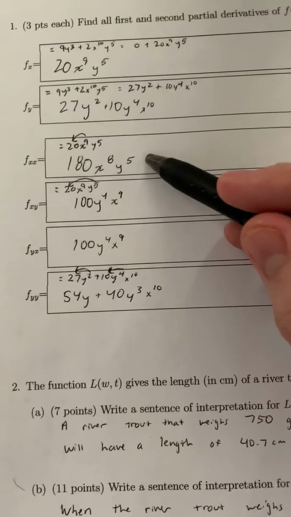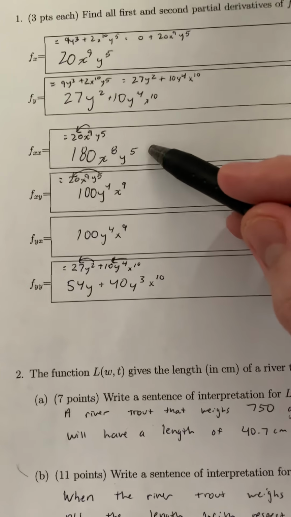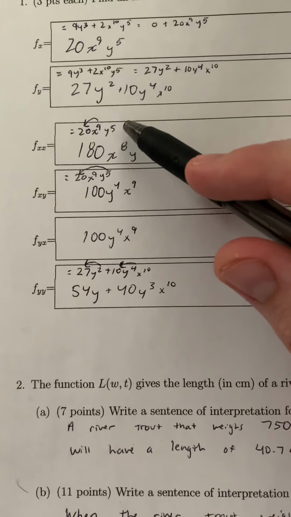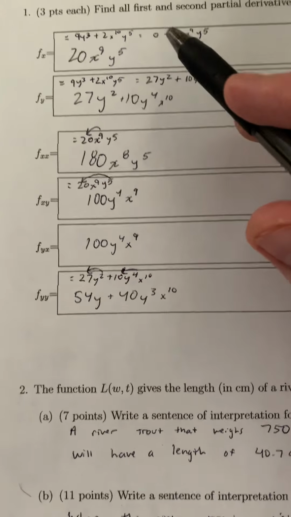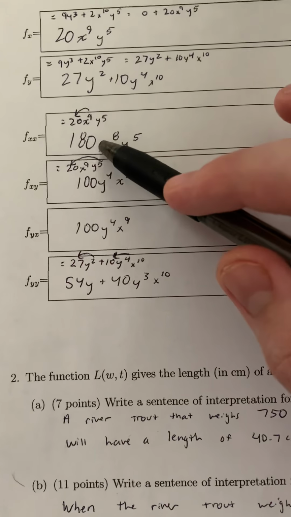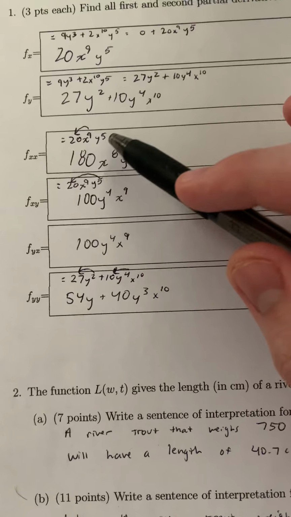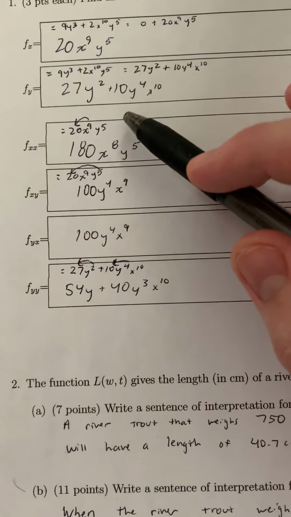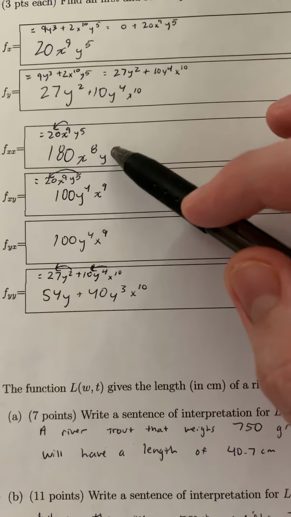Here we are finding the second partial derivative of f with respect to x twice. So you're finding the second partial derivative of this first one. And that's where we're just going to use the same rule. It's going to be 9 times 20, so it's going to be 180x, subtract 1 from 9 to get 8, and y to the 5th will stay the same.